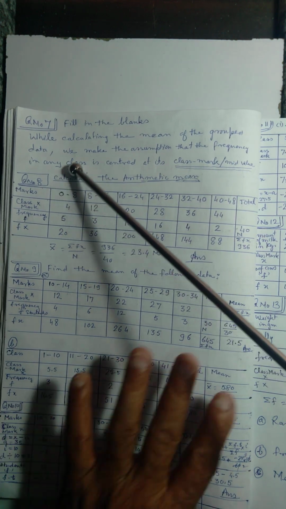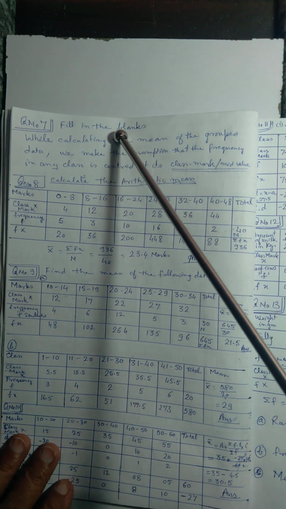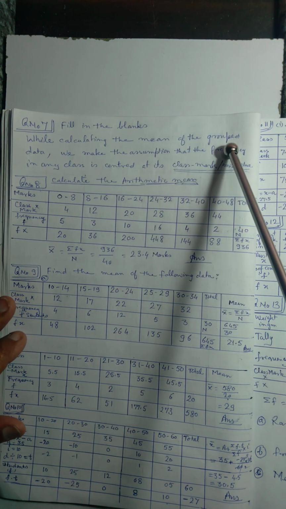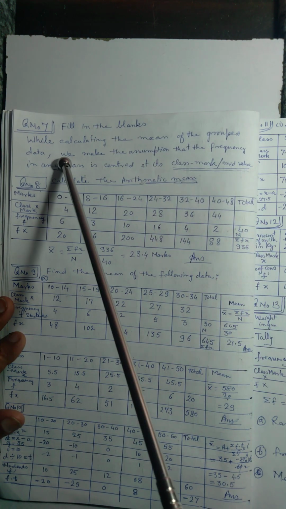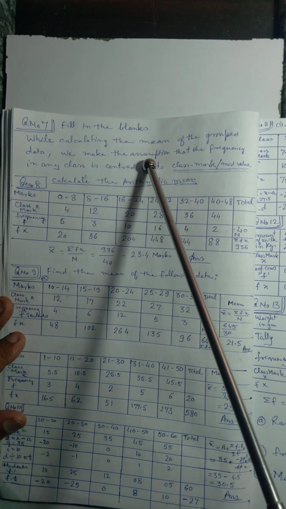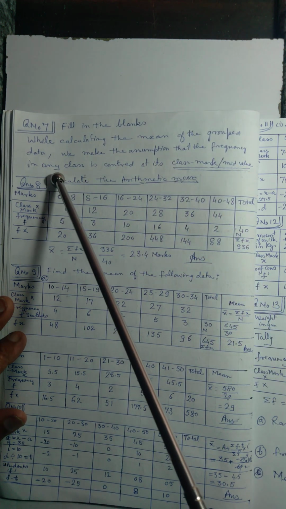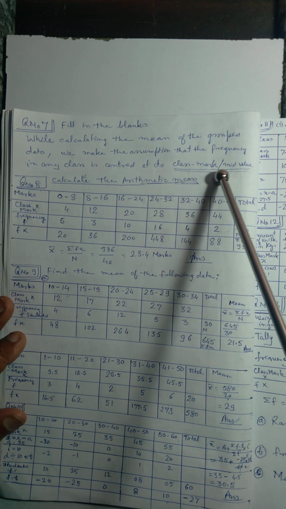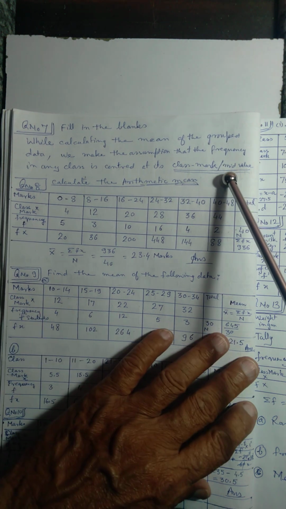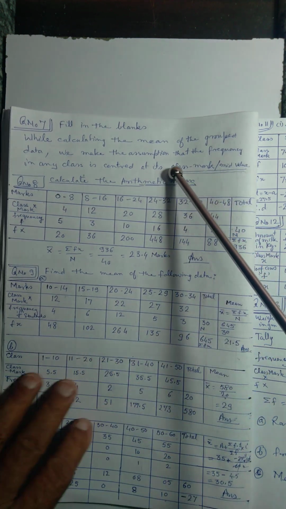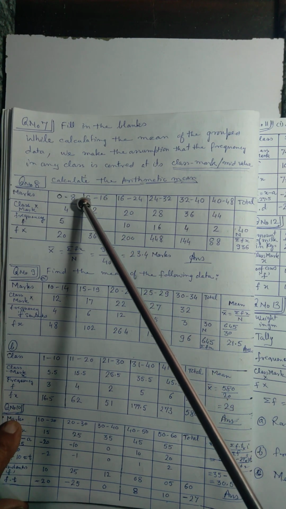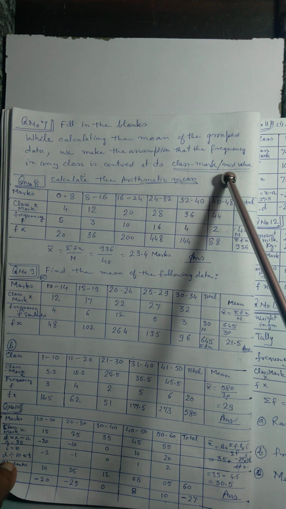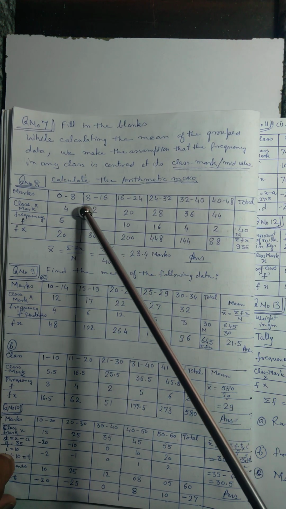Question number 7, fill in the blank. Fill in the blanks: while calculating the mean of the grouped data, we make the assumption that frequency in any class is centered at its class mark or mid value. We assume it. That is why we find the class mark or mid value. So filling the blank, the answer is class mark or mid value. Now come to the question number 8.